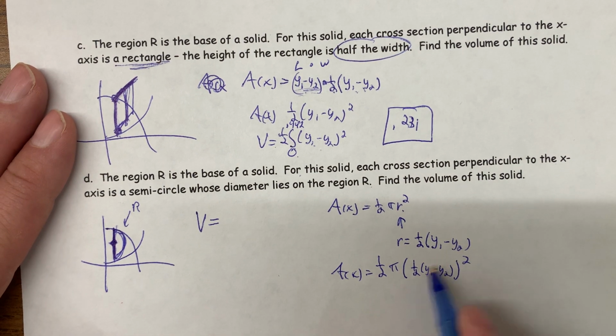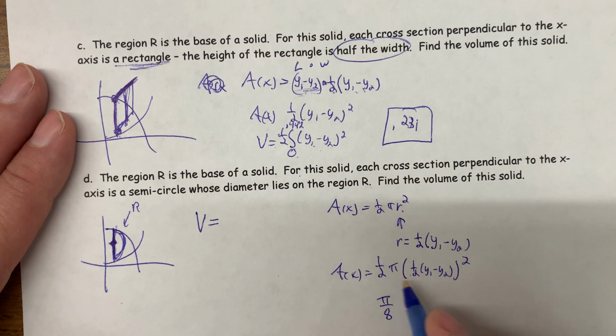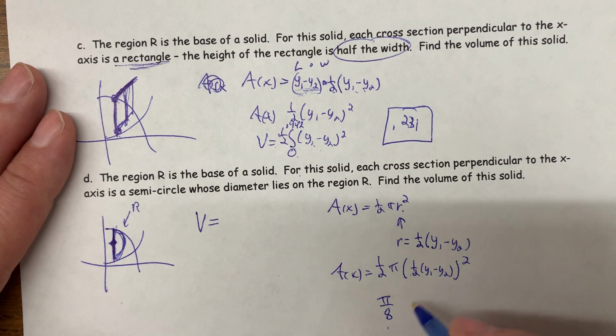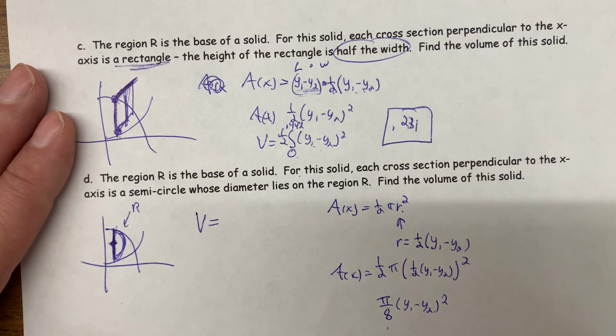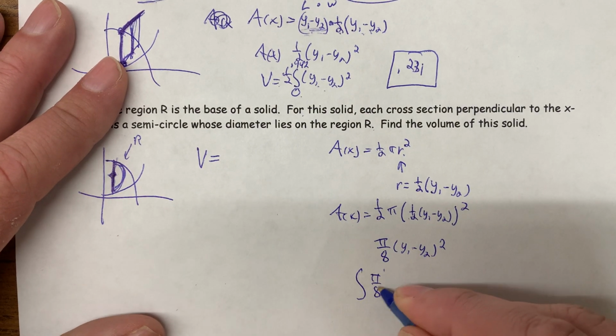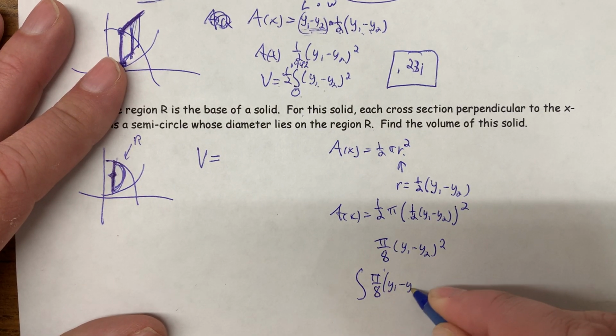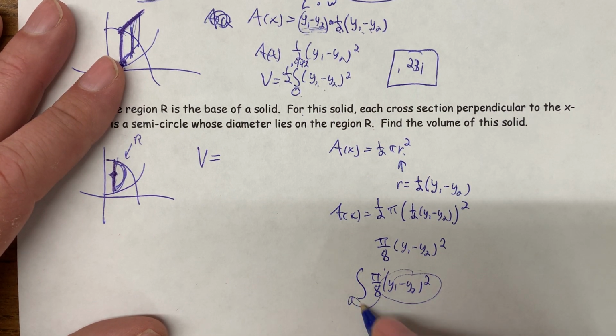squared. And just like before, this 1/2 will end up getting squared and we'll end up getting pi over 8. So a half times a half is a fourth, times a half is an eighth, and then pi multiplies on top. And so this is y1 minus y2 squared. So a couple ways to do it. We could say the integral of pi over 8 times y1 minus y2 squared, or we could recognize that we already found this integral and this is just a constant.